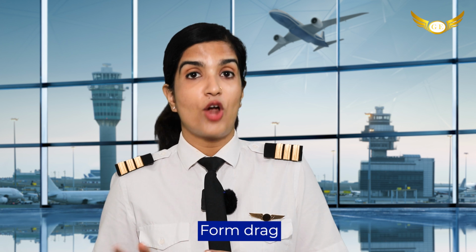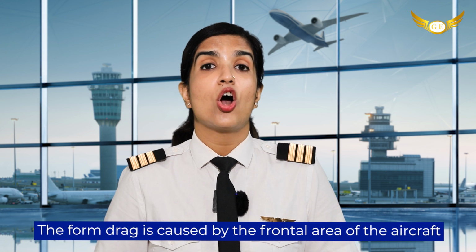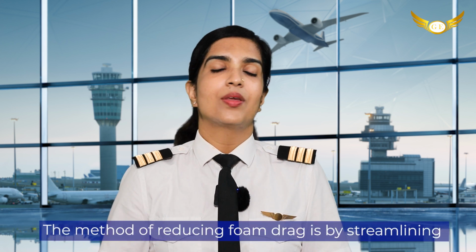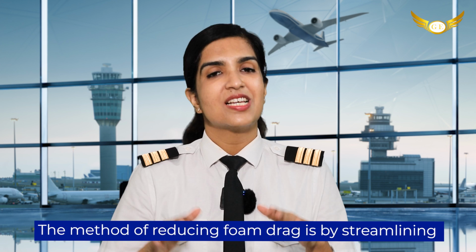The next type of drag is called the form drag. The form drag is caused by the frontal area of the aircraft. Basically, your aircraft is flying like this, it faces the air, so whatever area, the frontal area, that drag is known as the form drag. The method of reducing form drag is by streamlining.